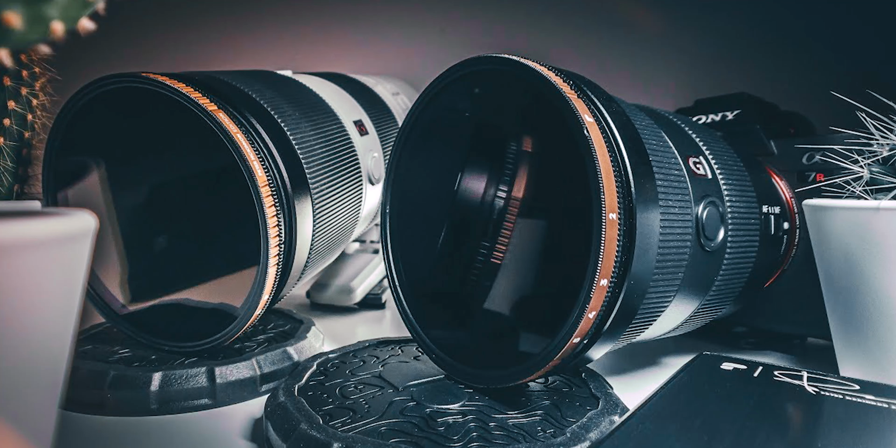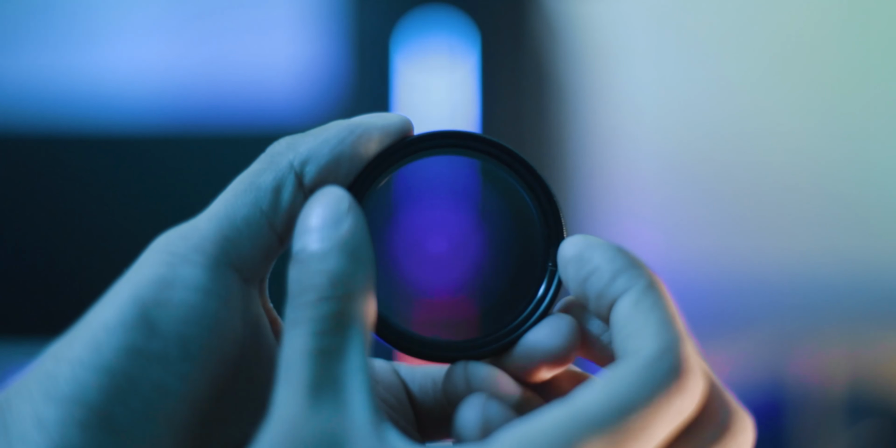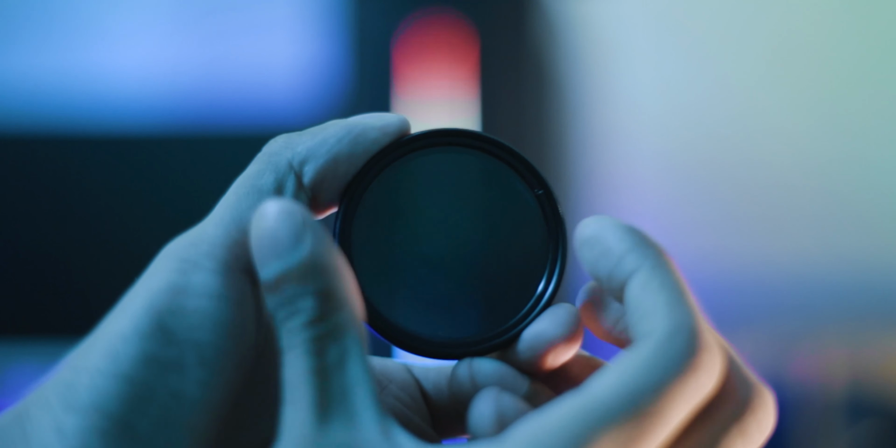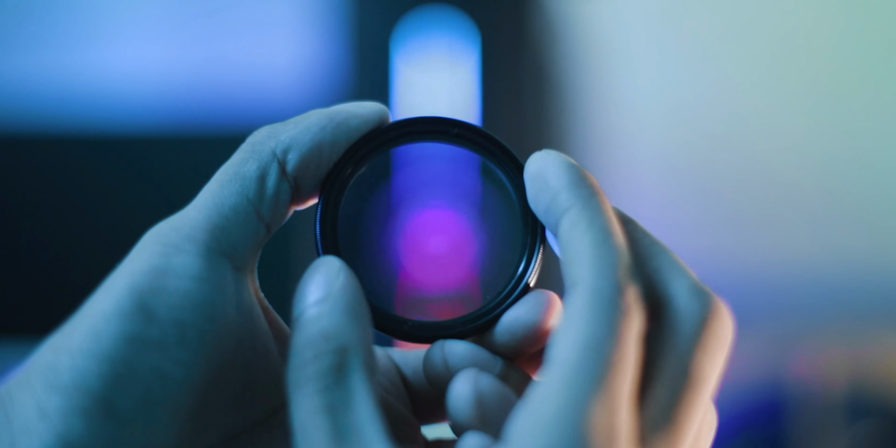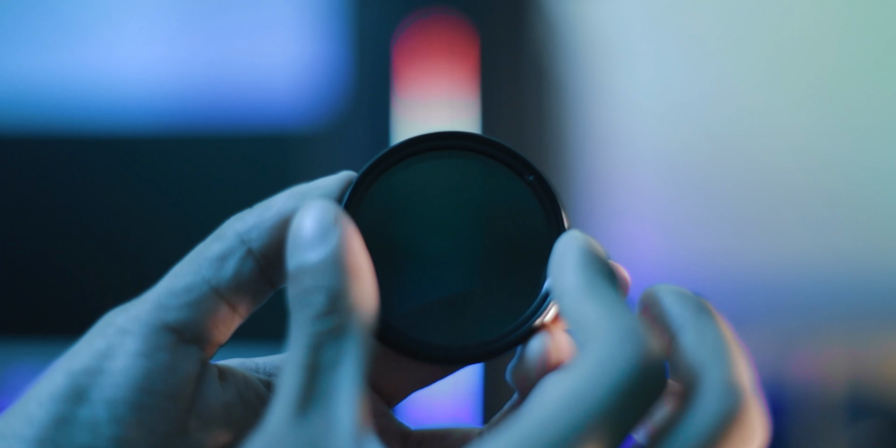If you're starting out, get a variable ND filter like this. By rotating this, you change the ND filter's intensity, so you don't have to change different ND filters every single time you need to or go to a different light location. You just tune the ND filter as you need. And these variable ND filters usually vary from around ND2 to ND8.